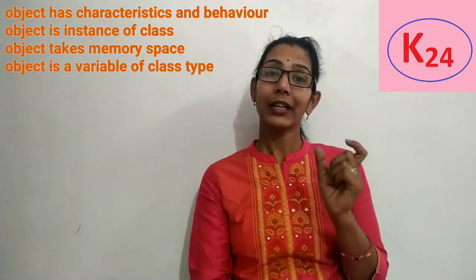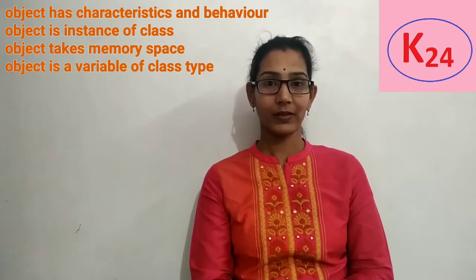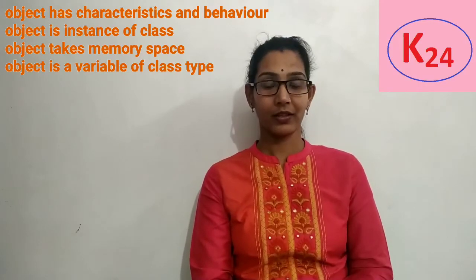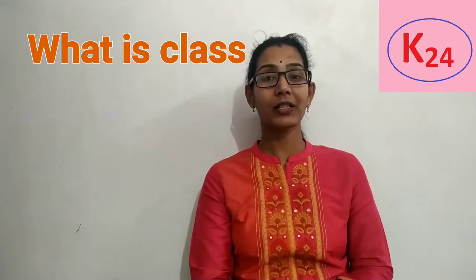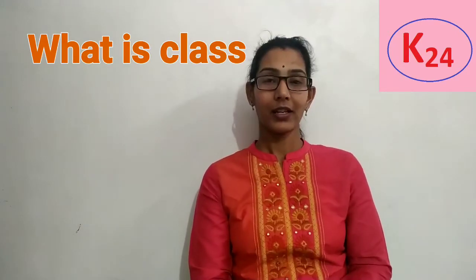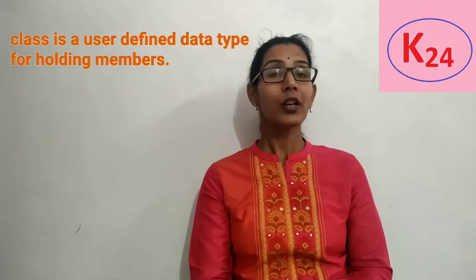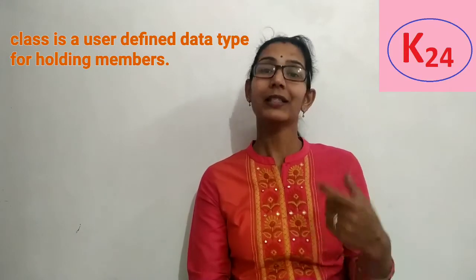Every object takes up space in memory and has an address. A single program can have multiple objects. So to hold or specify the multiple objects, we need the class. A class is a user defined data type which is used to hold the data members and member functions, meaning characteristics and behavior.